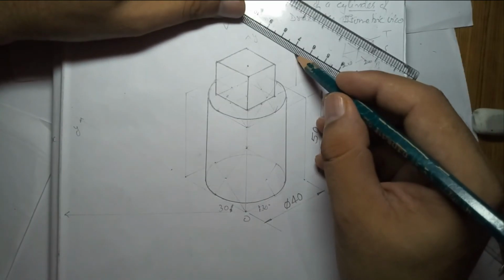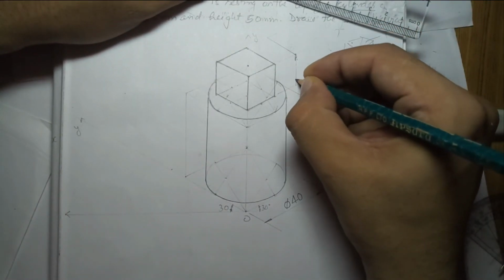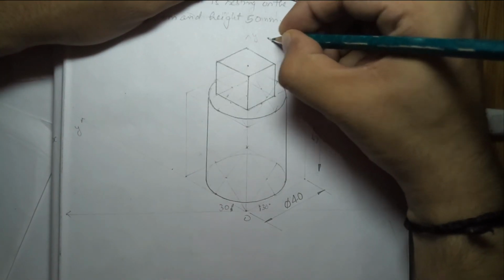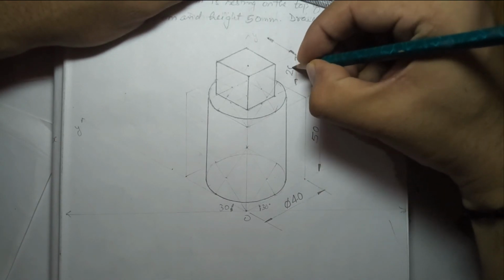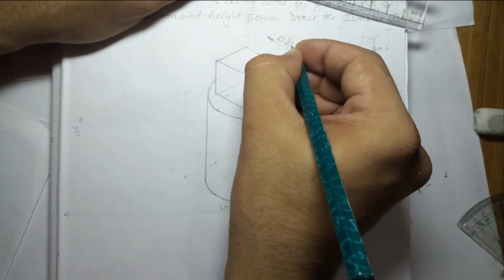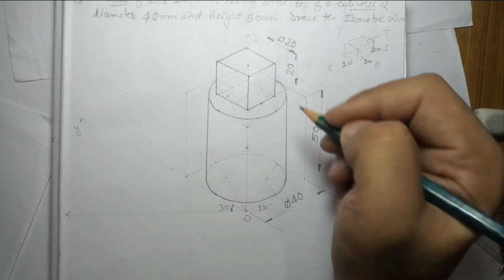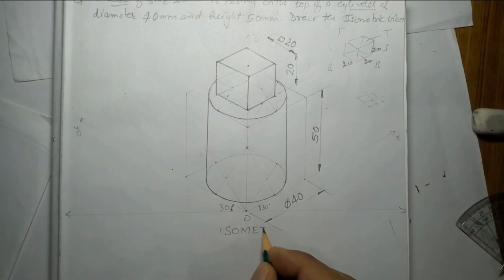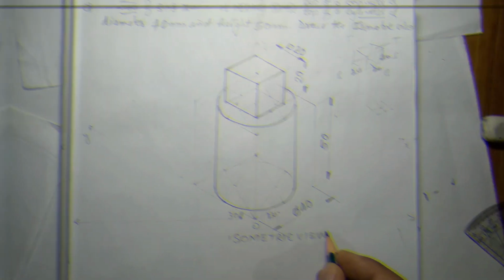Try to give dimension in a continuous way like this. Here it is 20, and on this side I can say square. This is the symbol which is representing 20 by 20. So you can say SQ20 or a symbol of square 20. So this is the isometric view of a cube over a cylinder.